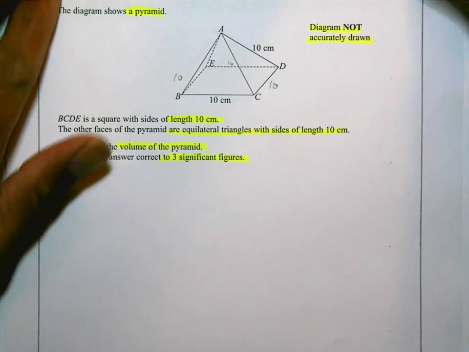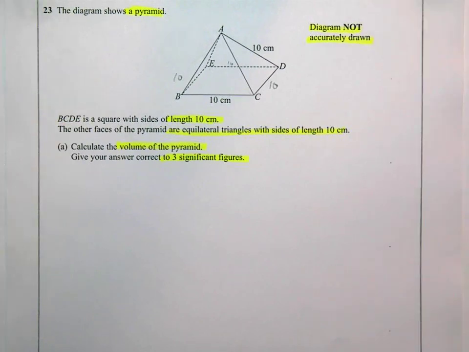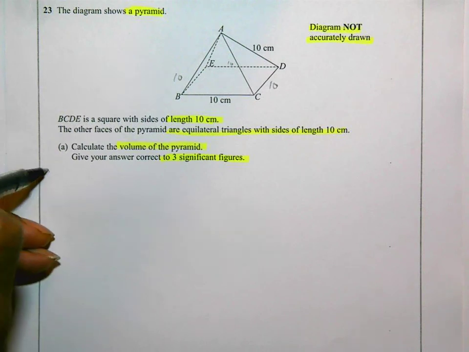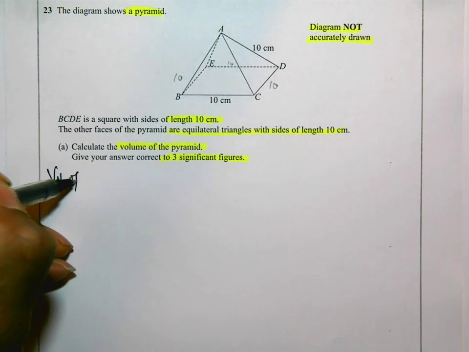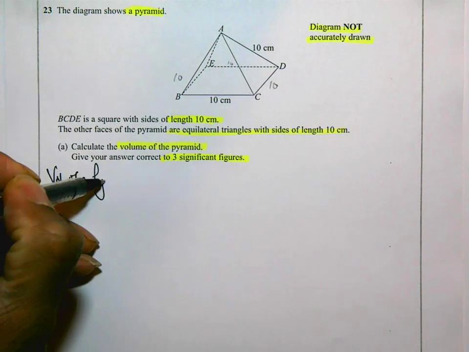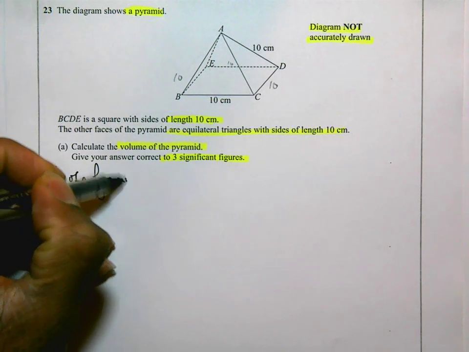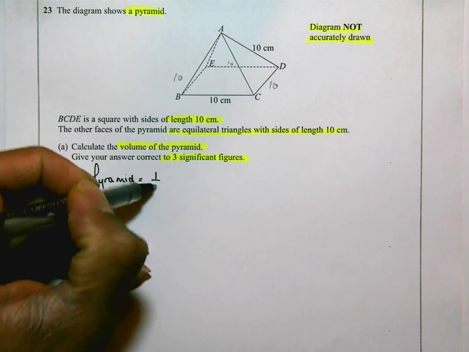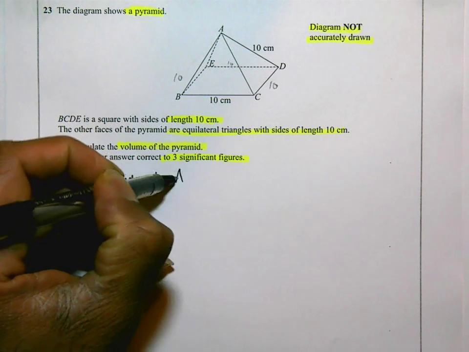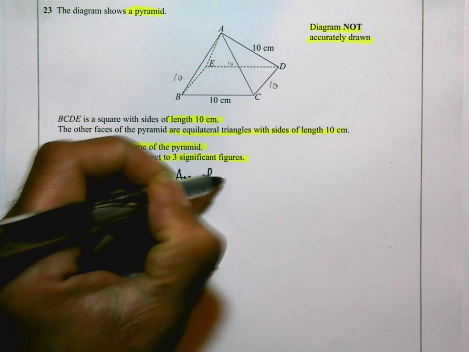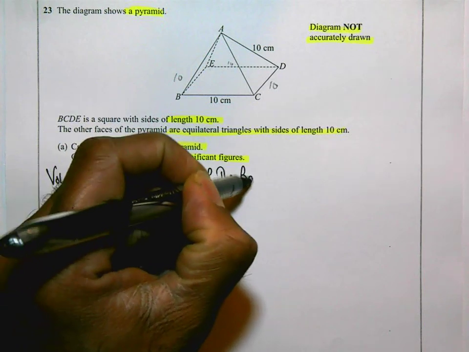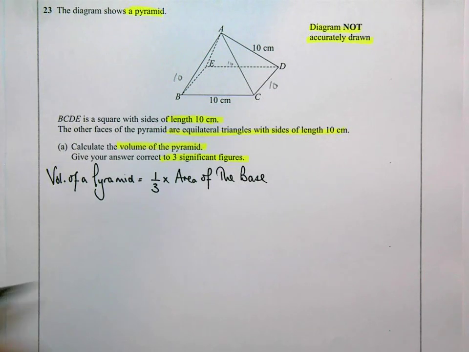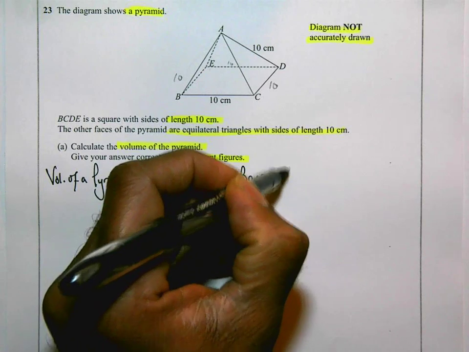Okay. Now, what I need to do is to first of all know the formula for the volume of a pyramid. The volume of a pyramid is 1/3 times the area of the base times its height.